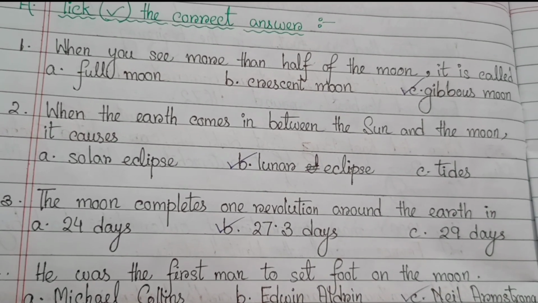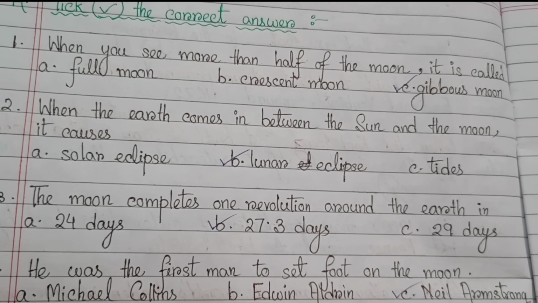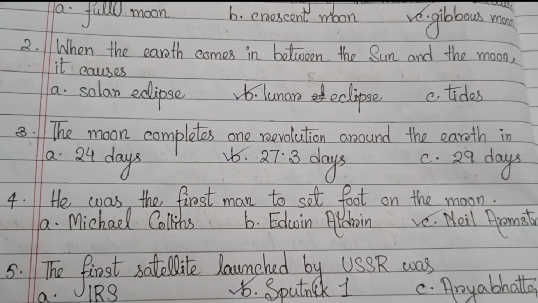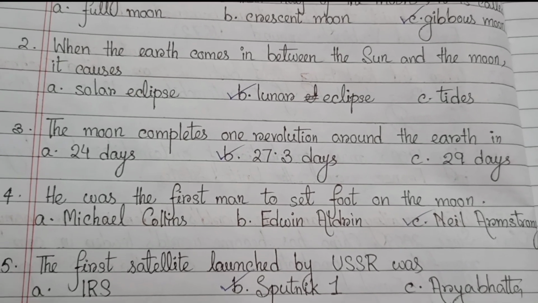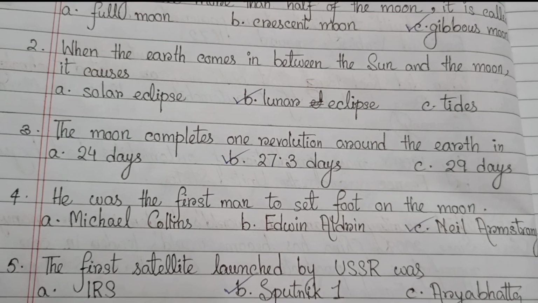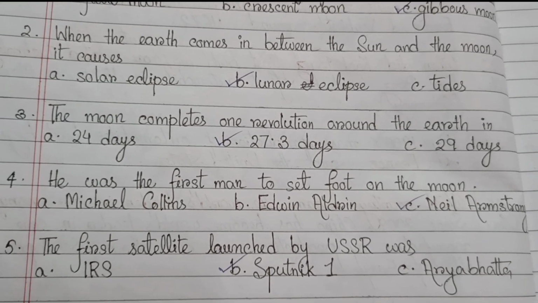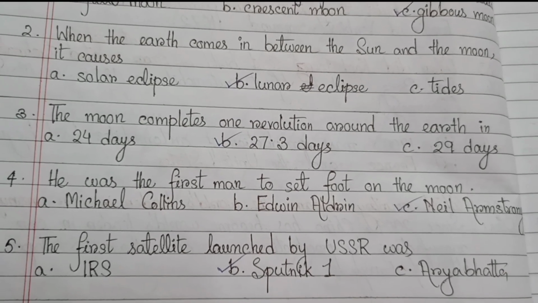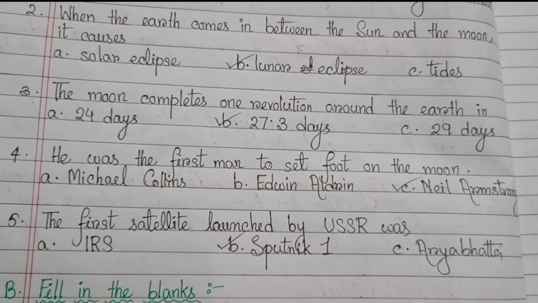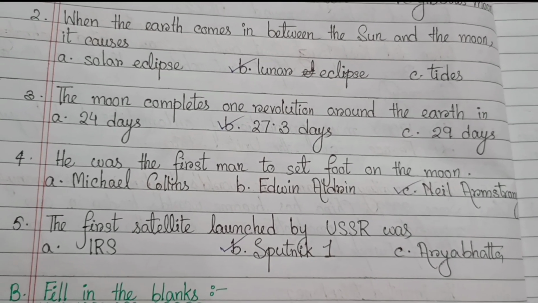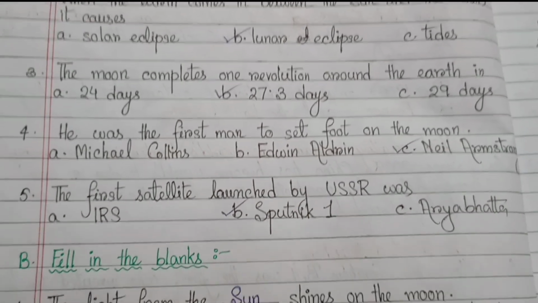Number 2, when the earth comes in between the sun and the moon, it causes answer B, lunar eclipse. Number 3, the moon completes one revolution around the earth in answer is B, 23.7 days. Number 4, he was the first man to set foot on the moon. Answer is C, Neil Armstrong. Number 5, the first satellite launched by USSR was answer is B, Sputnik 1.